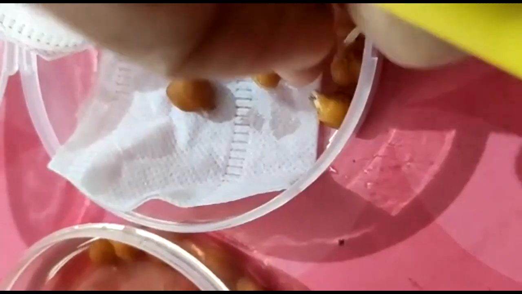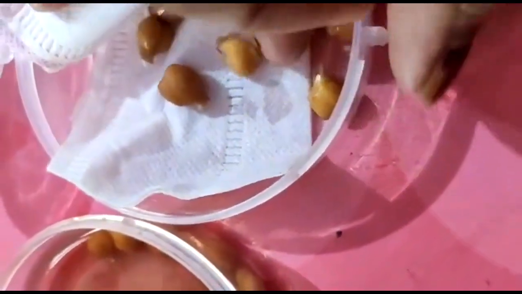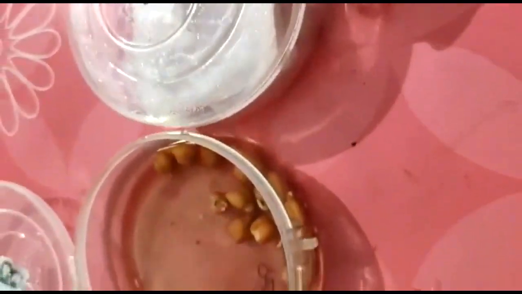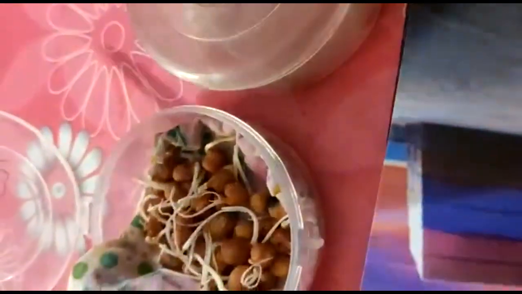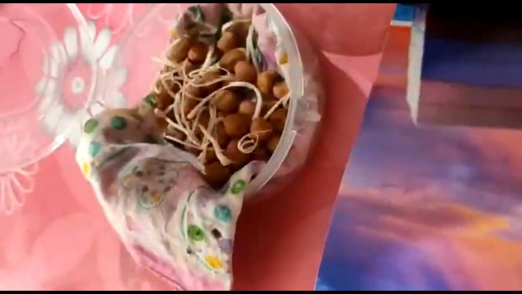No germination is seen in that jar. So this is the experiment by which you can easily understand the process of seed germination and in what condition seeds germinate first.